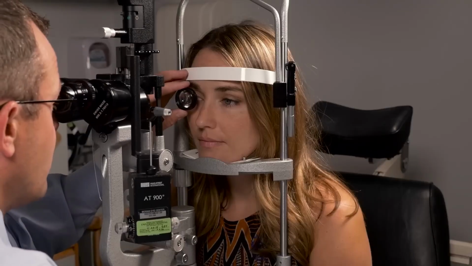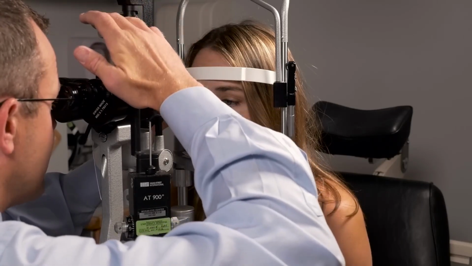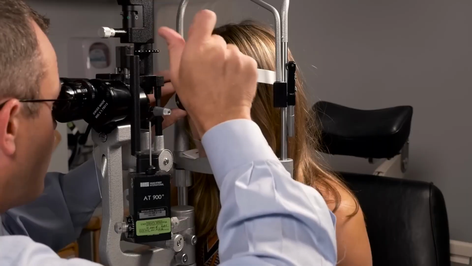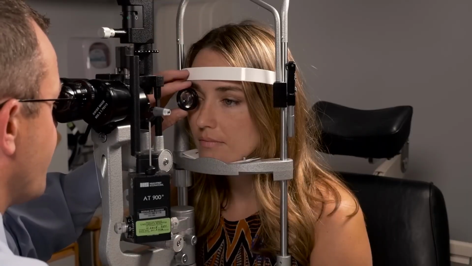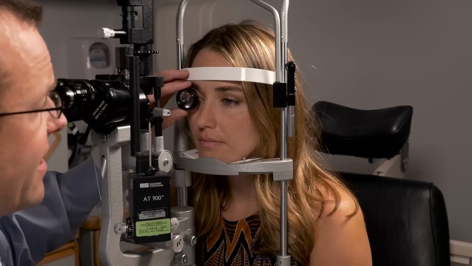So first things first, now that I've got the nerve and the macula in focus, I'm going to narrow the beam, shorten it, widen it just a hair. First thing you do when you look in the back of the eye is to look at the nerve of the eye. You'll look at the size, you'll look at the optic cup, and you'll look at the borders of the nerve, and you'll look at the blood vessels coming out of the nerve.